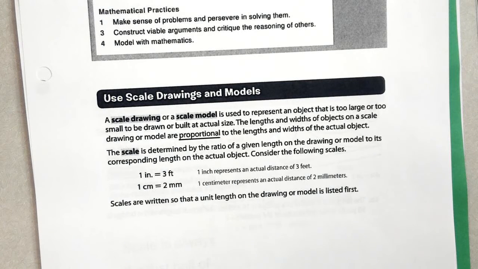5-8 is all about scale drawings and models. It says a scale drawing or scale model is used to represent an object that is too large or too small to be drawn or built at actual size. So we see scale drawings and scale models a lot in science. Things like planets are too big, so you will see models or drawings of planets. Or things like molecules are too small, so we see models and drawings.